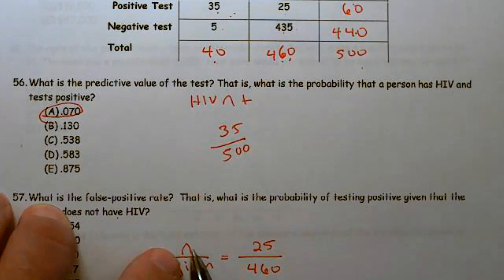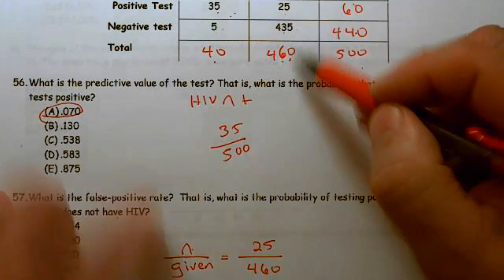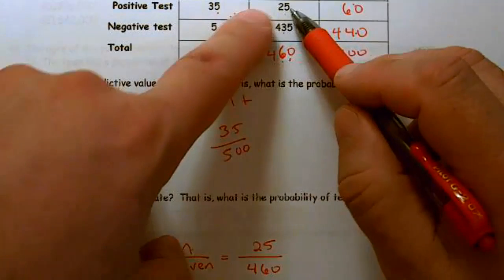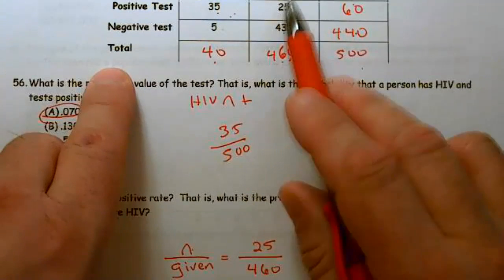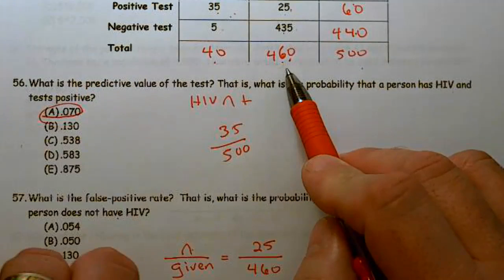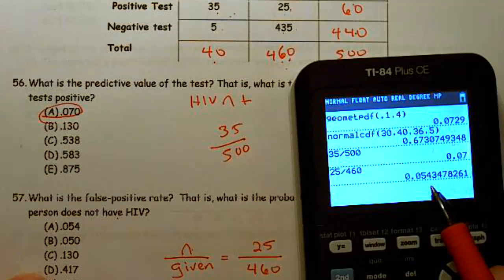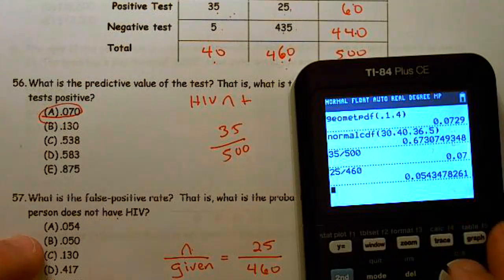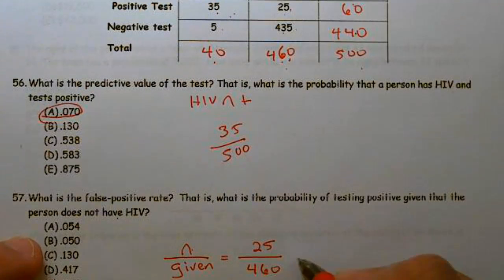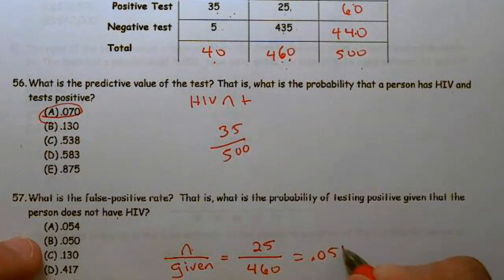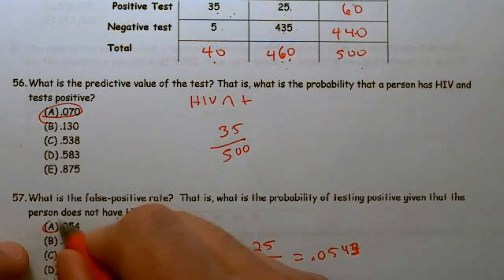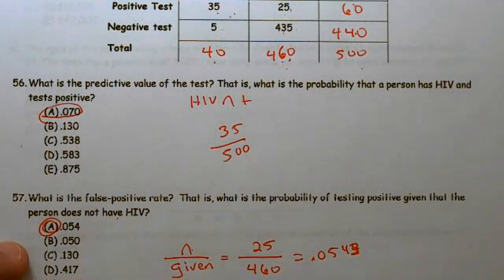Once again, the intersection, healthy and positive, is 25, and it was given that they were healthy, so the given's always in the denominator. So we have 25 divided by 460 equals 0.054. Our answer, the closest to that, is letter A. So 543, letter A. I'm going to pause this for just a moment.